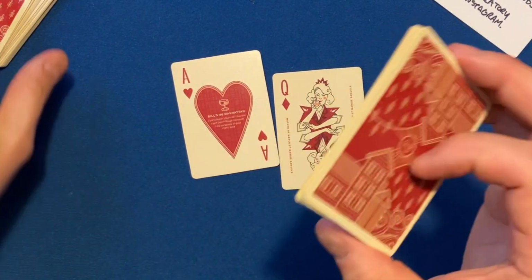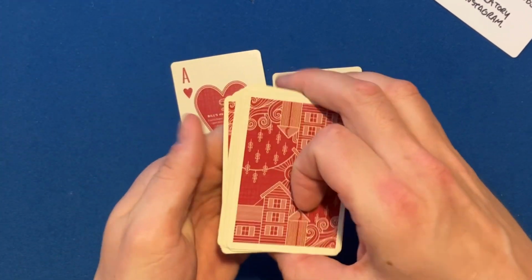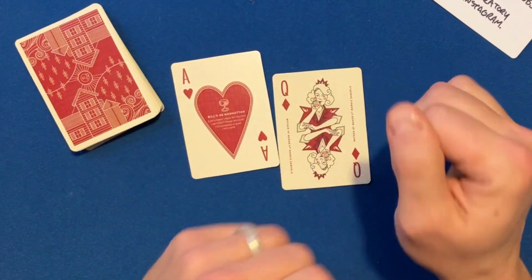I'll do a video on these Maker's Mark cards soon. They are very cool. But yeah, that's it for today.